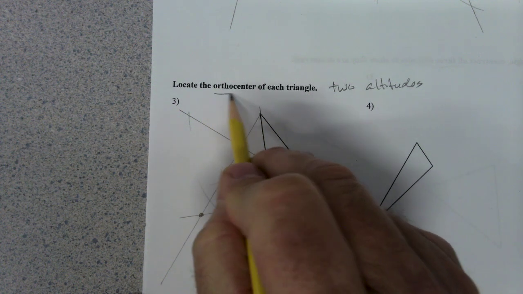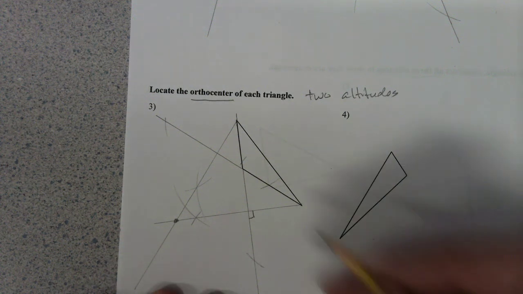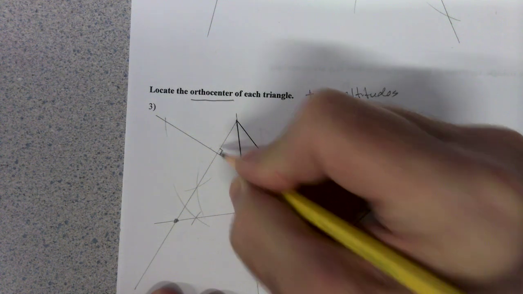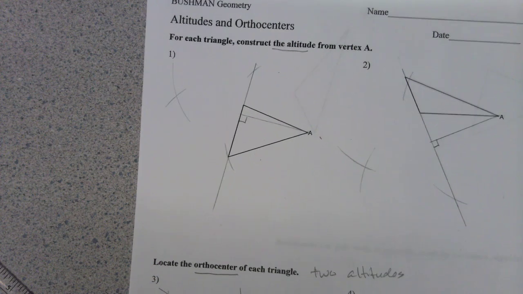The orthocenter is the intersection of altitudes. And you only have to draw 2 of them. By the way, I did not make my perpendicular mark. You should get used to making the perpendicular marks. I will come back to number 4 if there's time, if this video is not too long. We're already going on almost 11 minutes now.